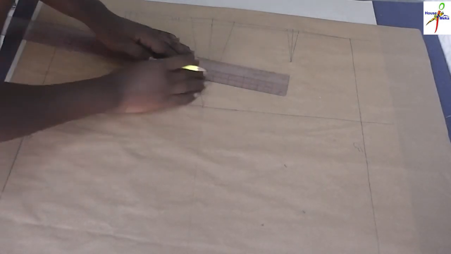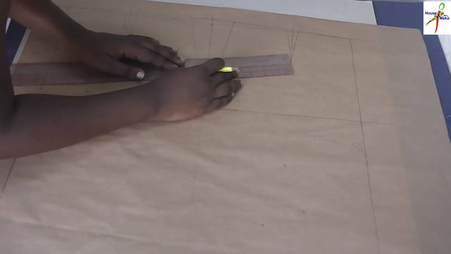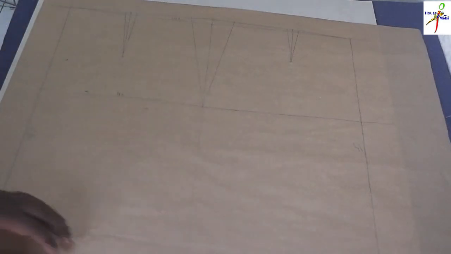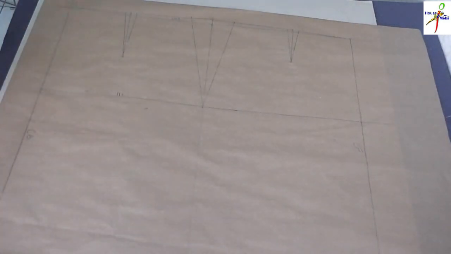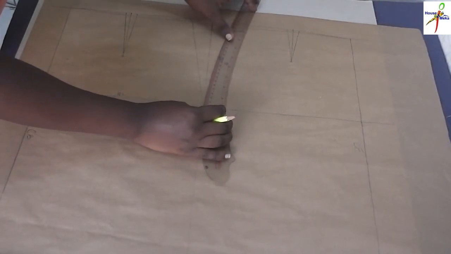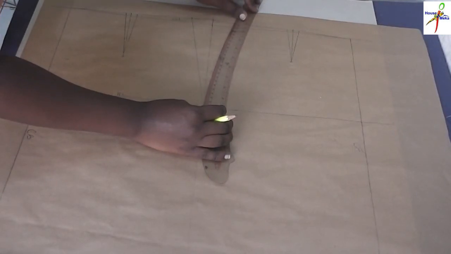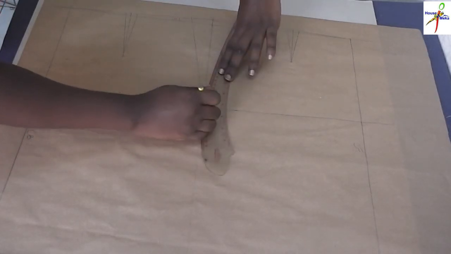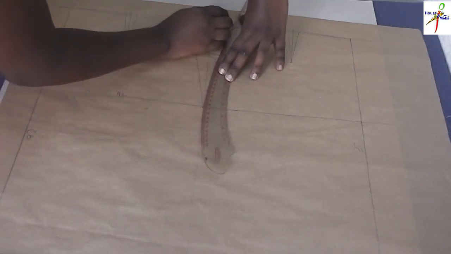You curve it out by 0.5 centimeters. Get your hip curve. And curve out your line.